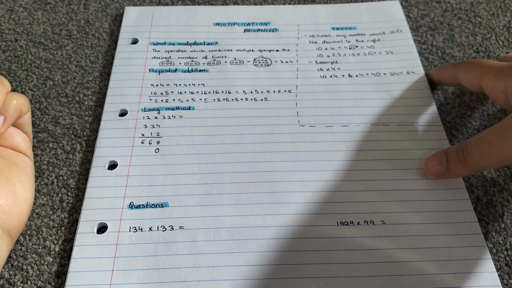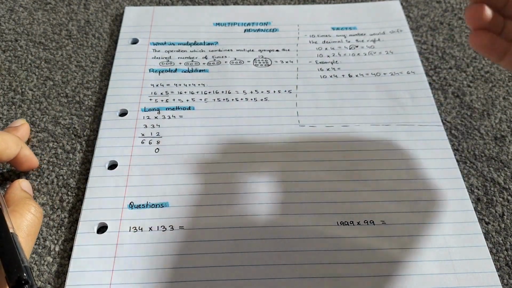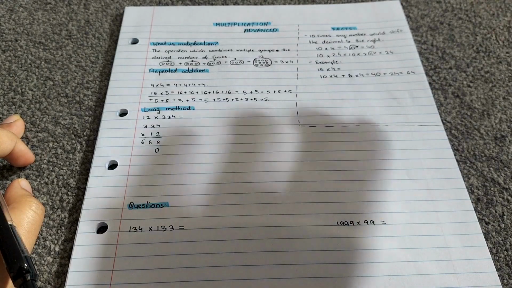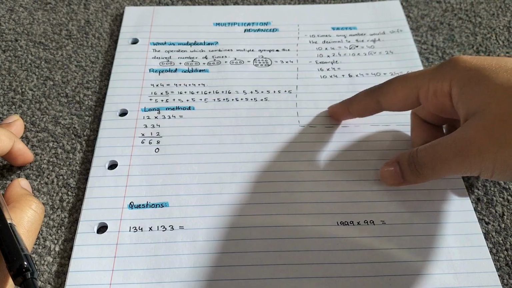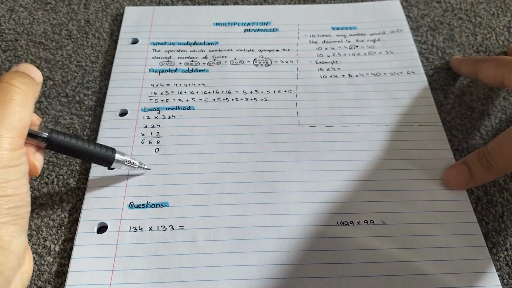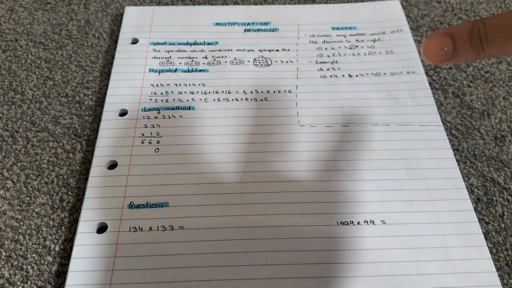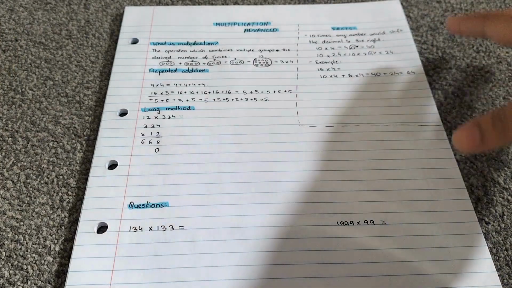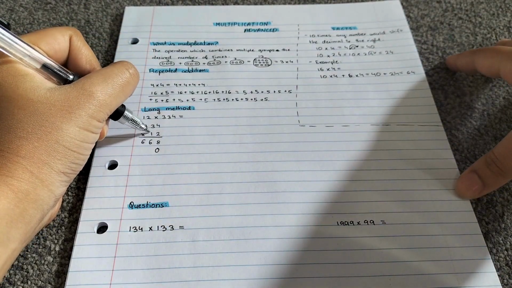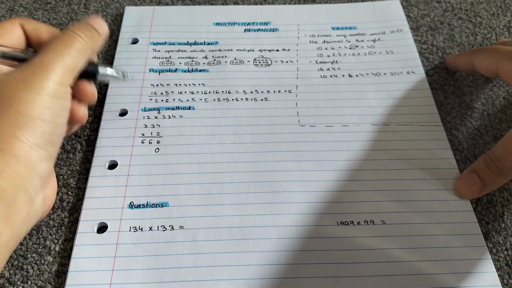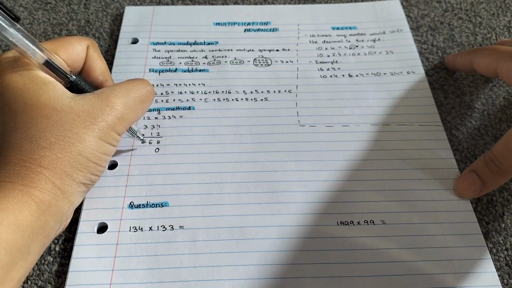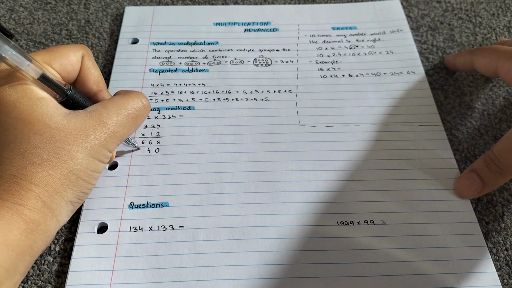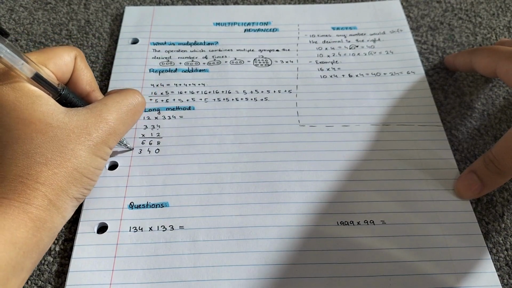Because as we talked before, when you multiply a number by 10, you get a 0 at the end, or you get the decimal point shifted to the right. So we're going to put this 0 to indicate that we're going to the next number. So now we've got one. Now we multiply this number by all of these numbers, one by one. So 1 times 4 is 4, 1 times 3 is 3, and 1 times 3 is 3 again.